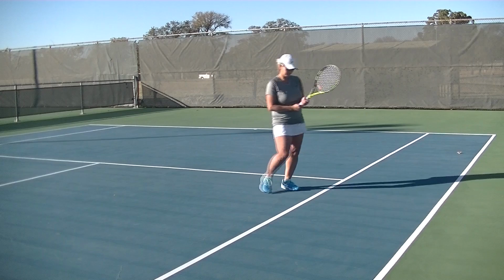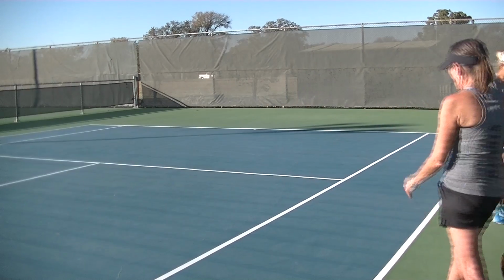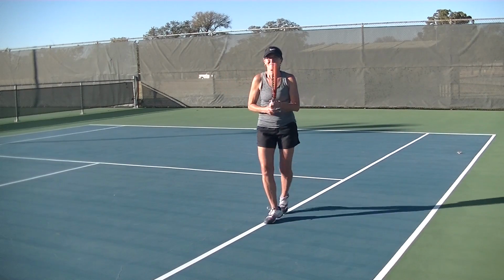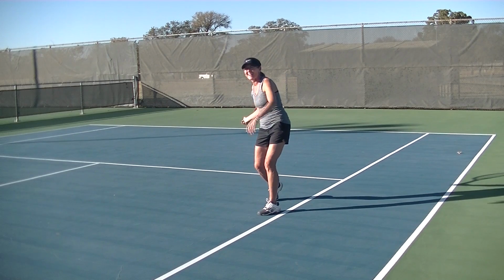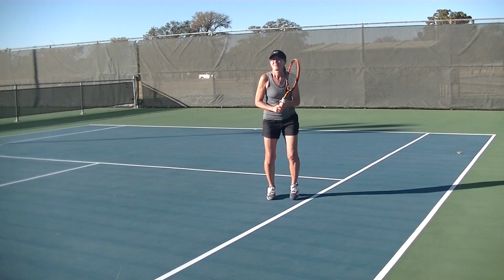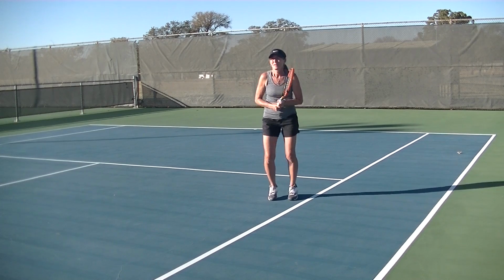So Mary's going to show you hers. And then we're going to get them both back again, and we're going to start from the baseline, do approaches, and come in. So Mary's hitting her forehand. Look at her little happy feet. You see her little dancing feet? Okay, that means she's ready. She's ready for any ball that comes. She's got her happy feet, her dancing feet. She's on the balls of her feet, on her toes.